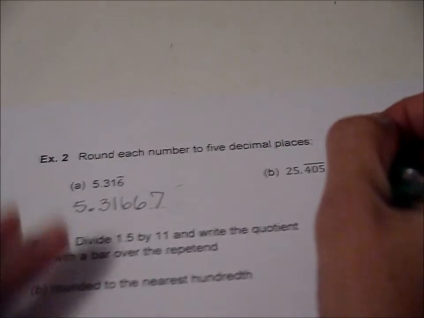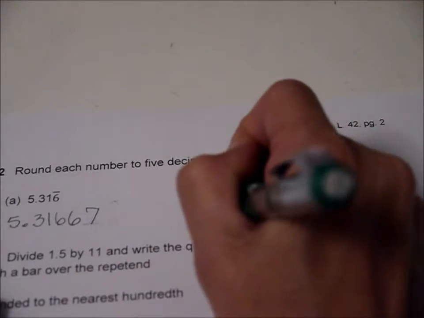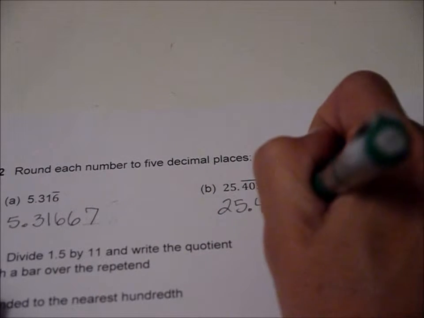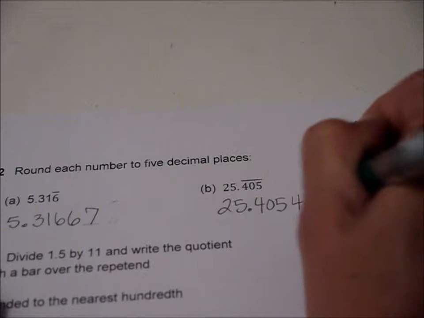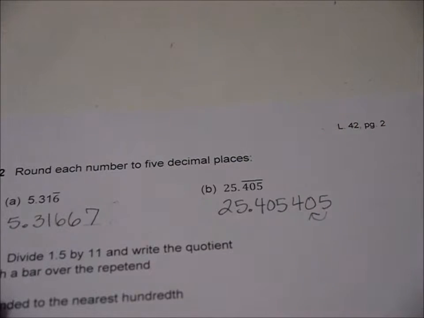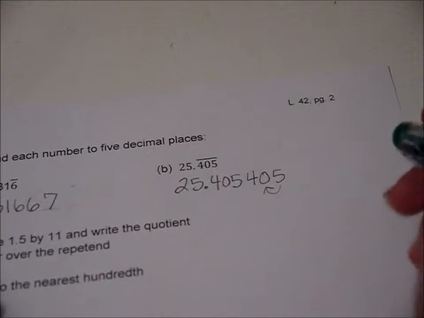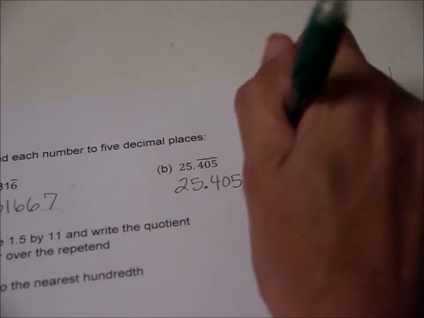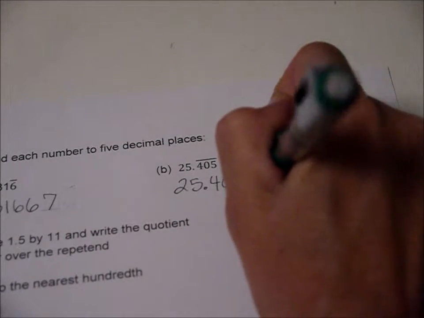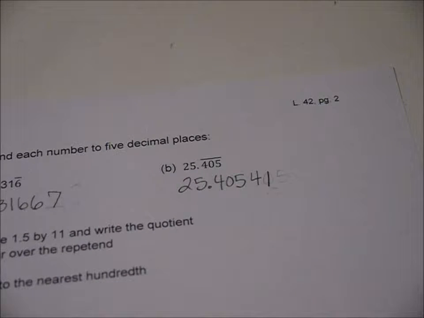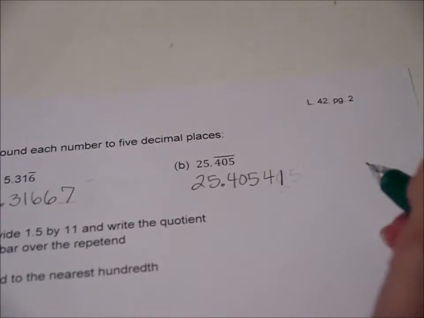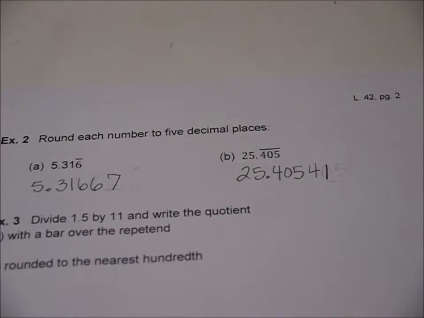All right. And the next one, 25.405. So that's out 3 places, 4 places, 5 places, but we need to look at that 6th place to see if it's got the power to move that 0 up to a 1, and it does. So if we go out 5 decimal places, it should be 25.40541 when we round. Okay, so even though it says round to 5 decimal places, we have to take it out 6 decimal places so that we round it properly.